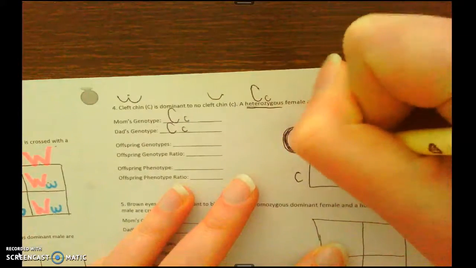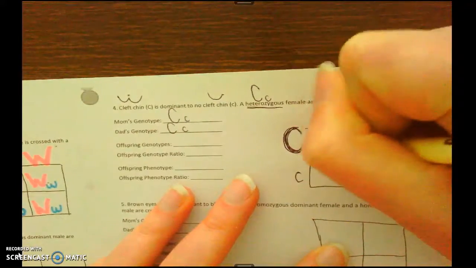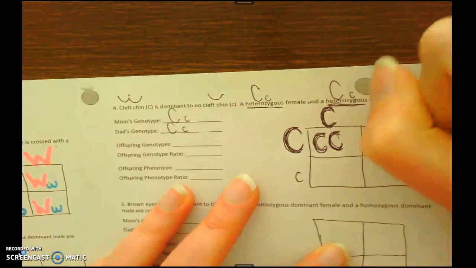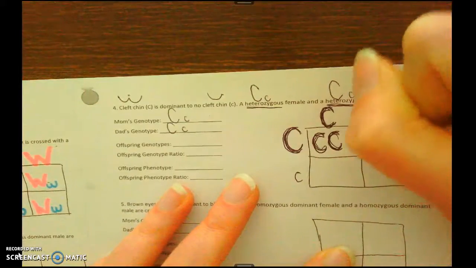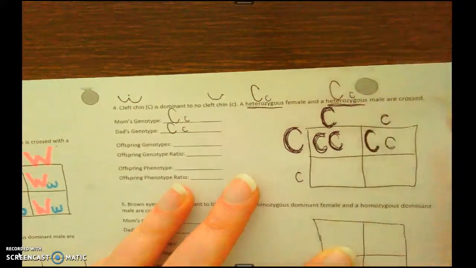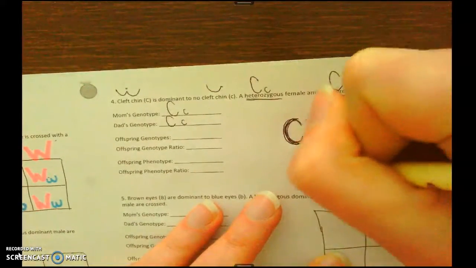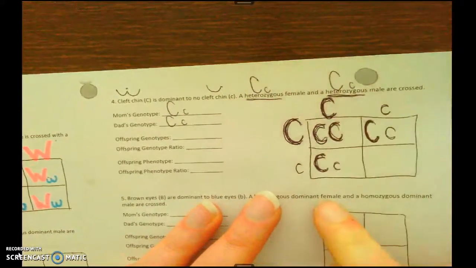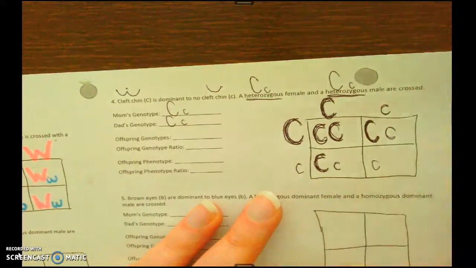So if I go one box at a time, one parent's going to give a big C, and the other parent is going to give a big C. One parent's going to give a little c, and the other parent's going to give a big C. So even though it's the second one, I'm going to write it first. Remember, we always like the capital letters to go first. So the big C is going to go first. One parent gives a big C. One parent gives a little c, writing that second. And then one parent gives a little c, and the other parent gives a little c. We've filled out our Punnett square.